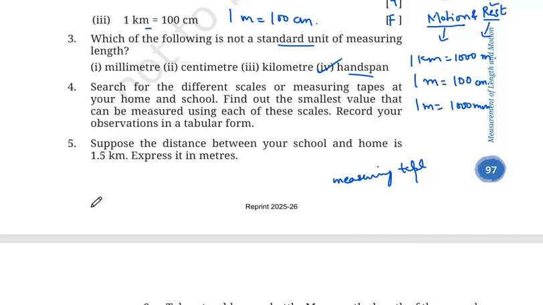Suppose you have at your home a measuring tape, you can say the flexible measuring tape or the metal measuring tape. Or you must also have a wooden ruler. Okay, so I'm just giving a few examples, you can take any of them.